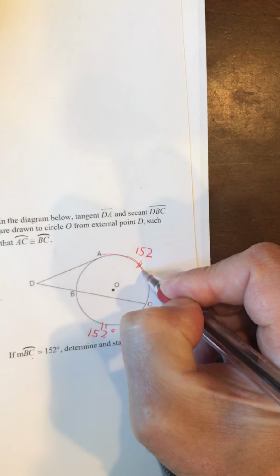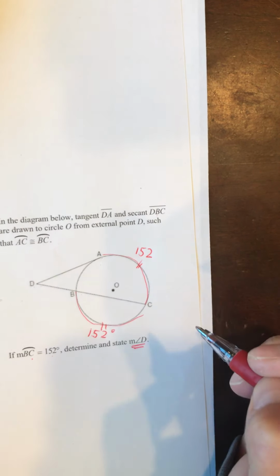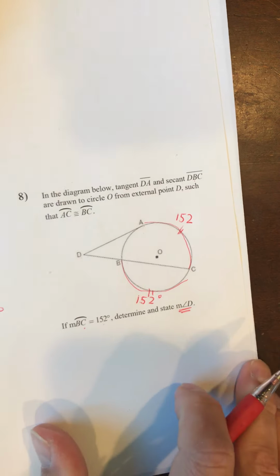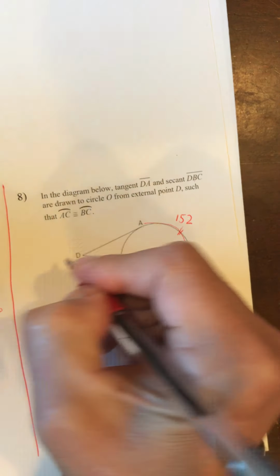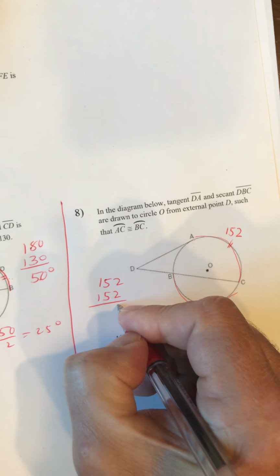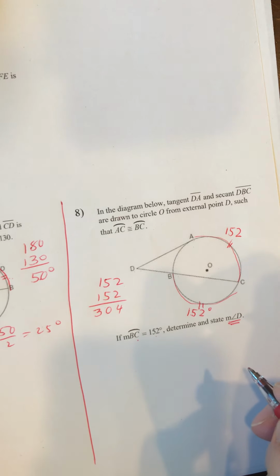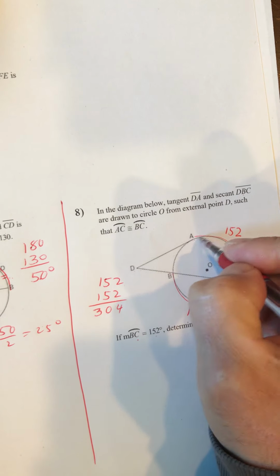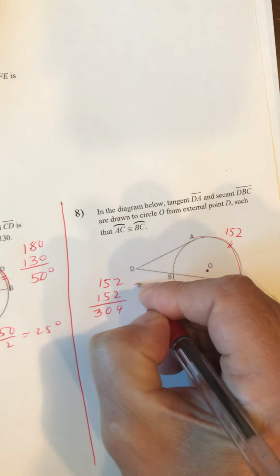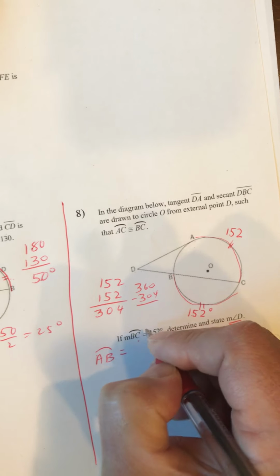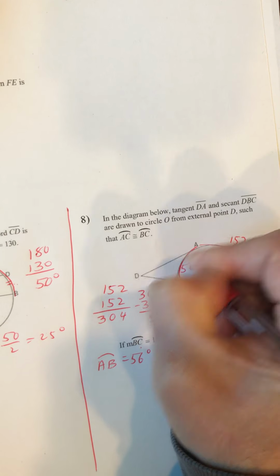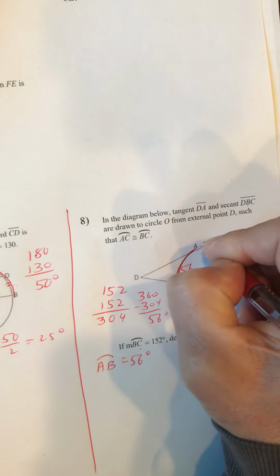And what happens is you have 2 out of the 3 arcs. But remember, when you go all the way around the circle, it's 360. So what we have to do first is we got to add up 152 and 152, which is going to be 304, and then we got to subtract that from 360 to get arc AB. AB is going to be 360 minus your 304, which is going to be 56 degrees, because we need arc AB and we need arc AC, right?